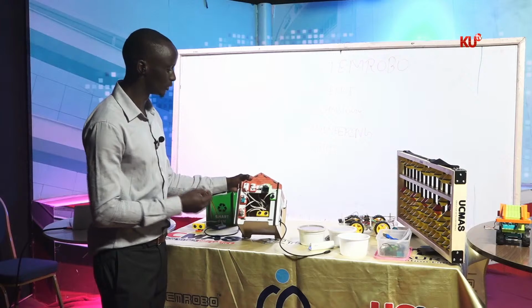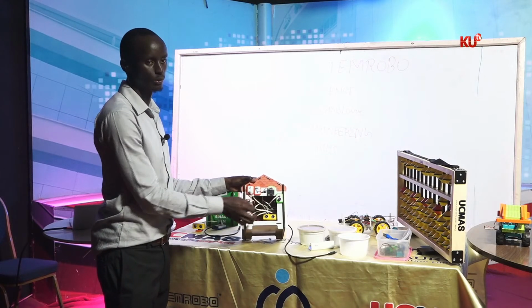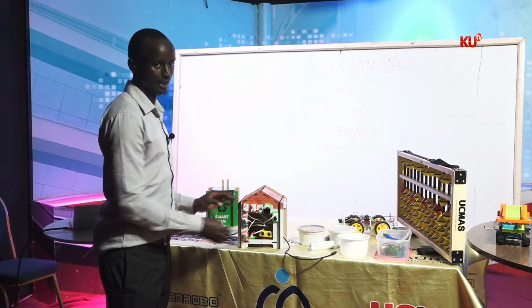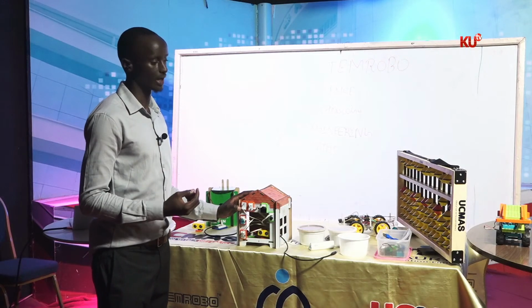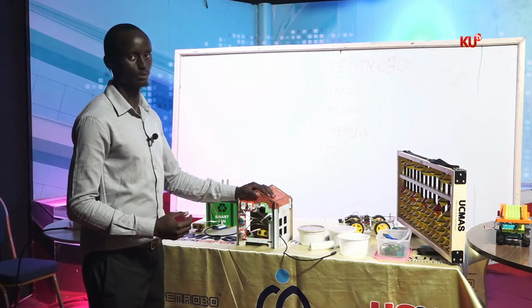All these parts here, you can see, they are all integrated, or they are all connected to something we call an Arduino board. Here inside, we have an Arduino board. This Arduino board is the one that receives instruction from these sensors and performs the appropriate actions according to how it has been programmed. So this is the smart house that we have here.